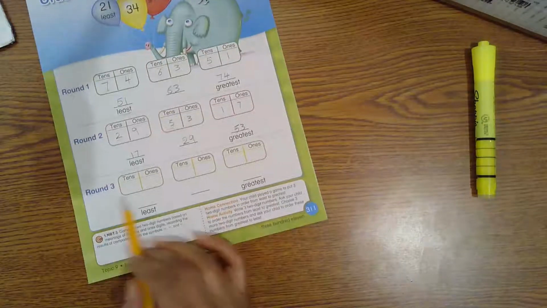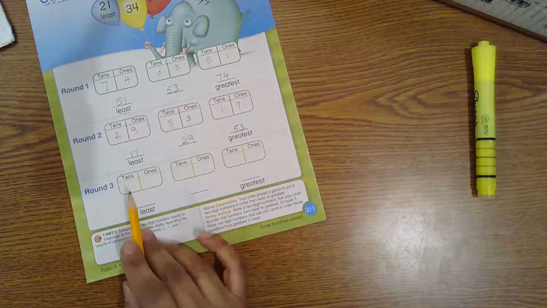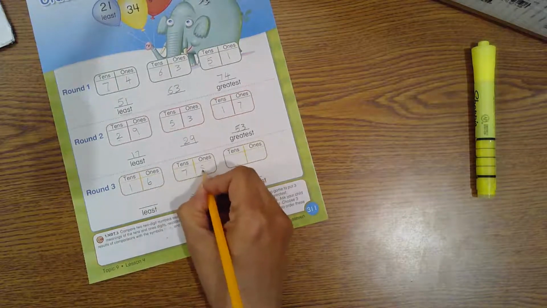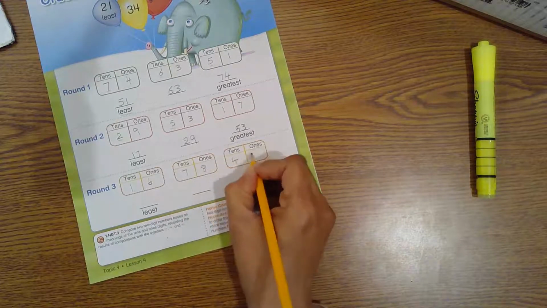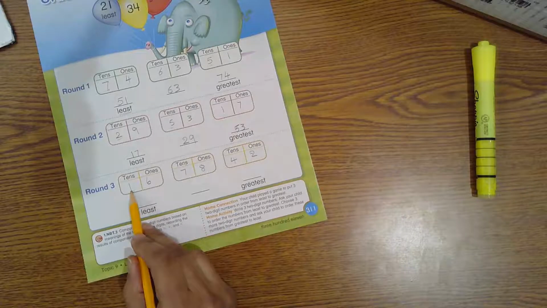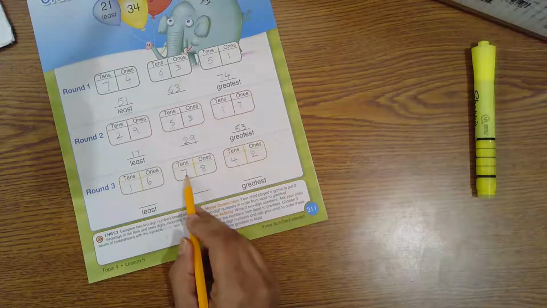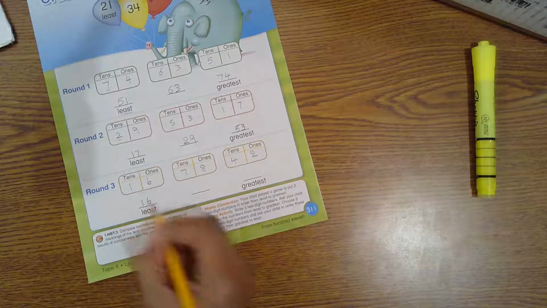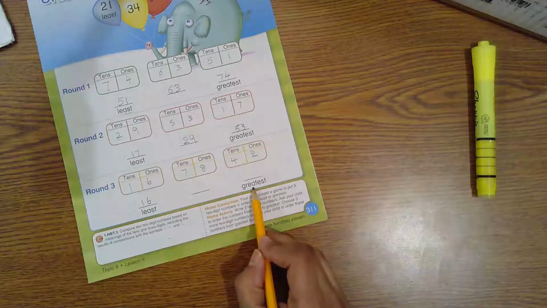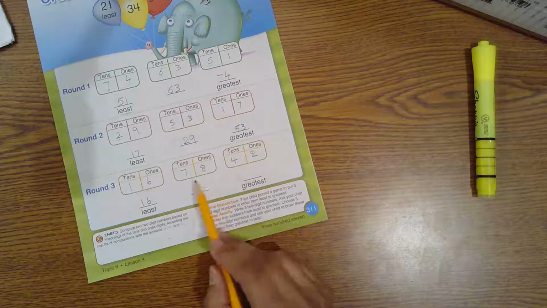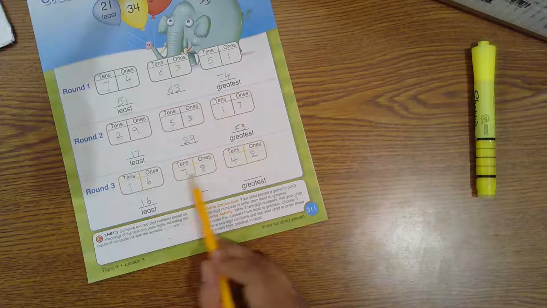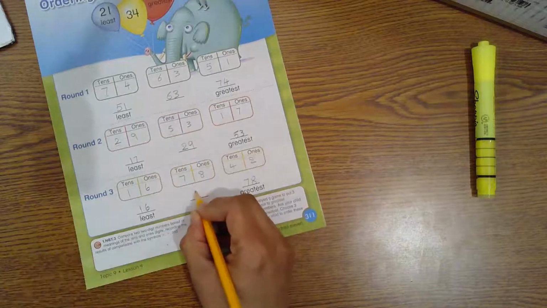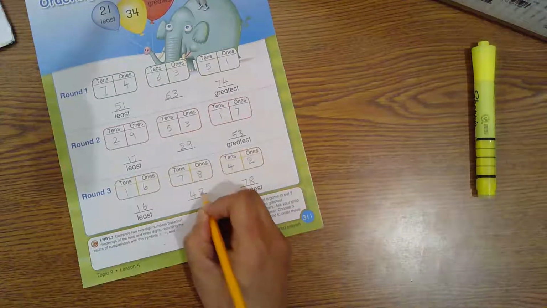Let's do round 3. Any numbers. I'm going to say, for example, 16, 78, and then 42. So I'm looking for the least. I'm looking at the tens. I have 1 ten, 7 tens, 4 tens. Which one is the least? Yes. So 16 is my least number. Now I'm looking for the greatest. Greatest means the biggest number, the most. So I have 7 tens and I have 4 tens. This is my greatest number. I'm going to write it here. And then I'm going to have 42 in the middle.